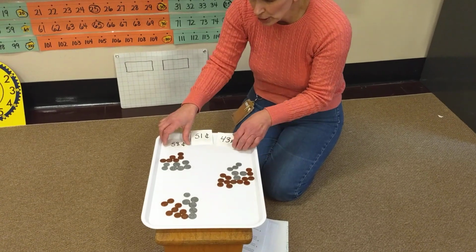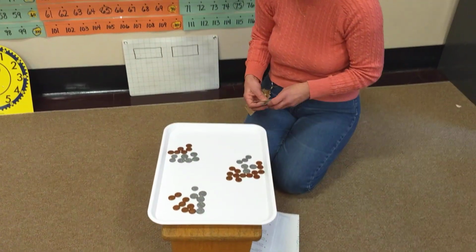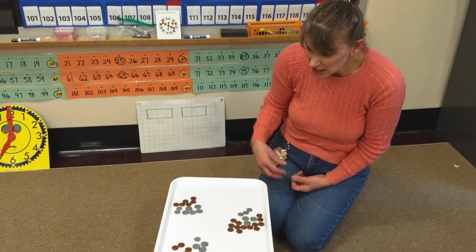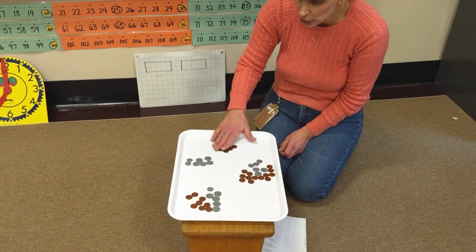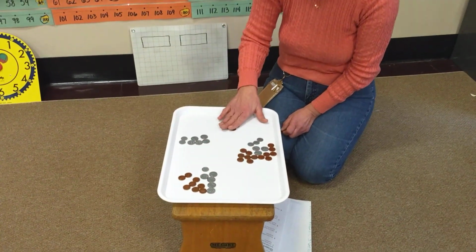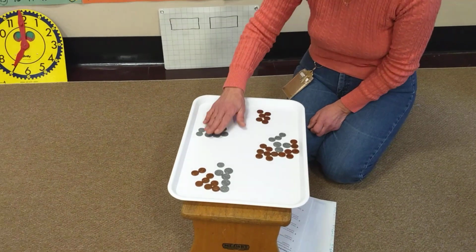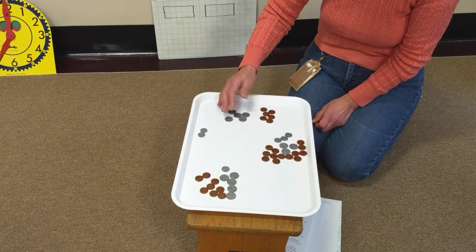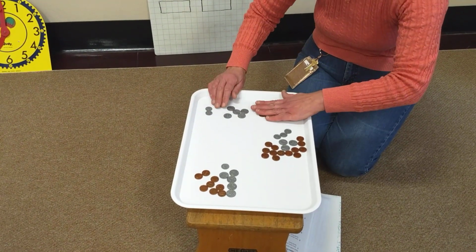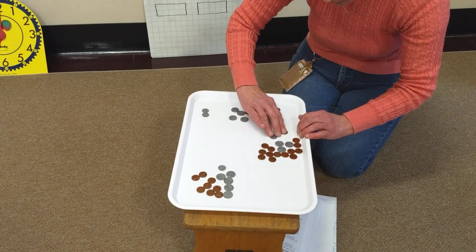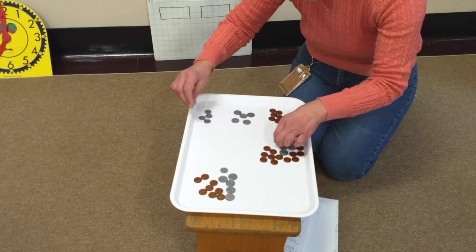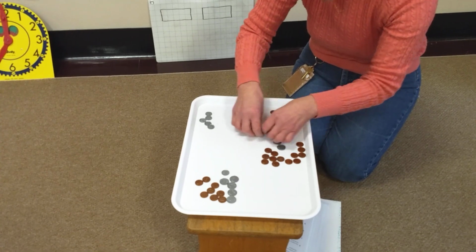Now, boys and girls, we're going to count all of our money from the last week. So again, we're going to put our money into groups. So we'll put all of our pennies, which is 1 cent, all of our nickels, which is 5 cents, and all of our dimes, which is 10 cents, and we're going to count them.